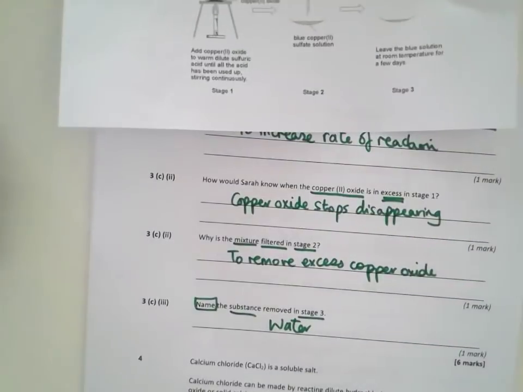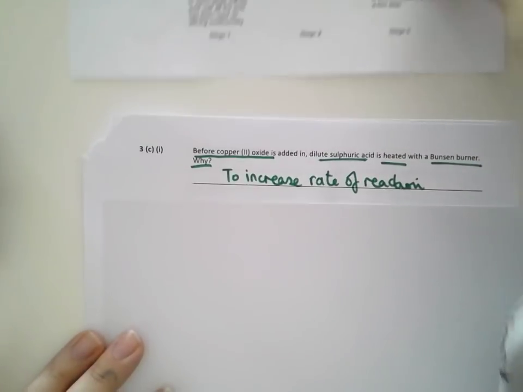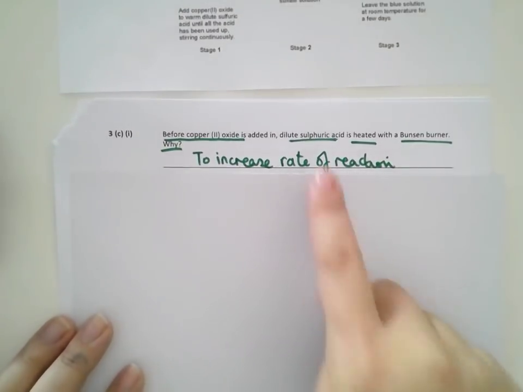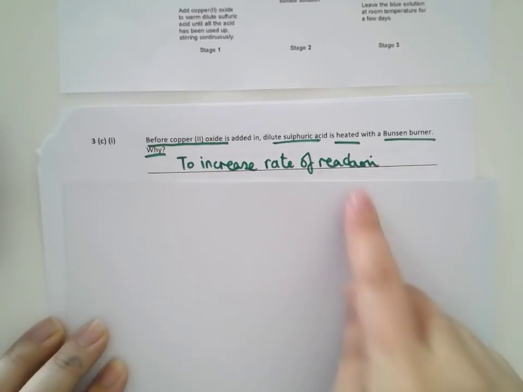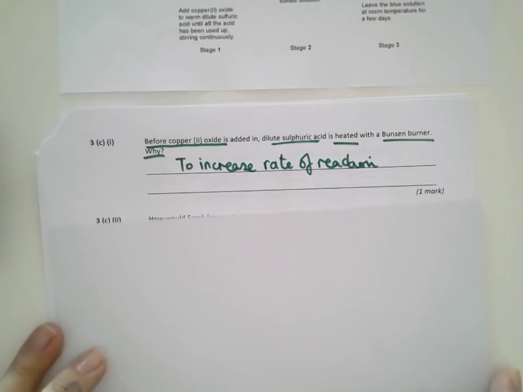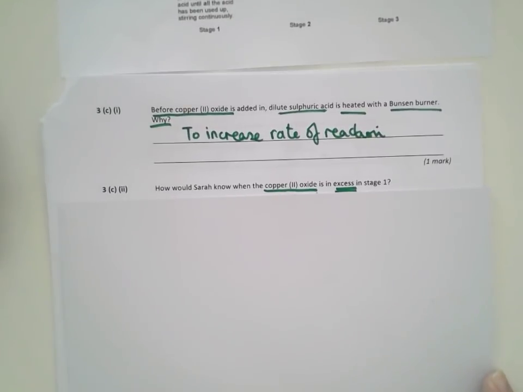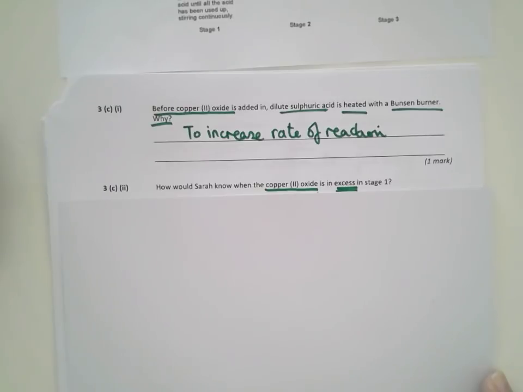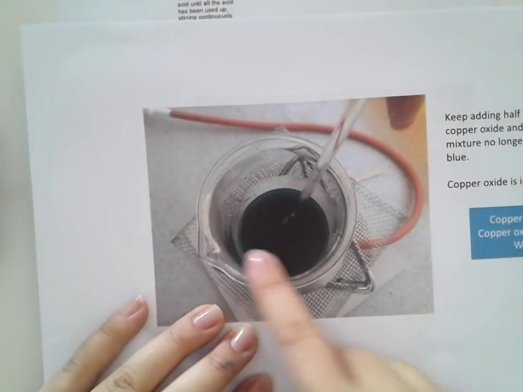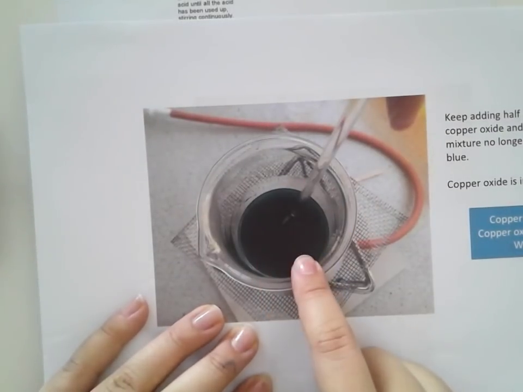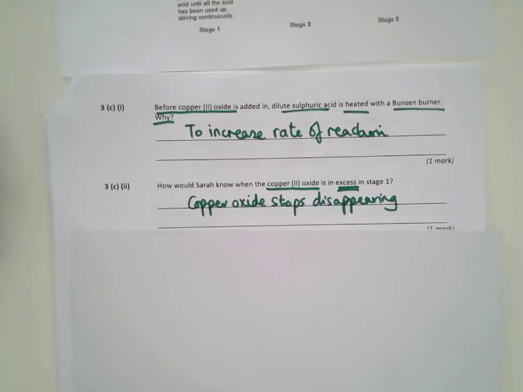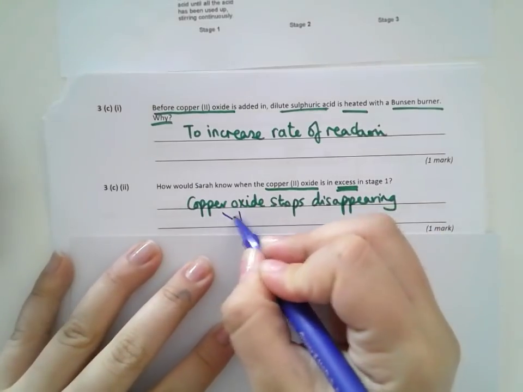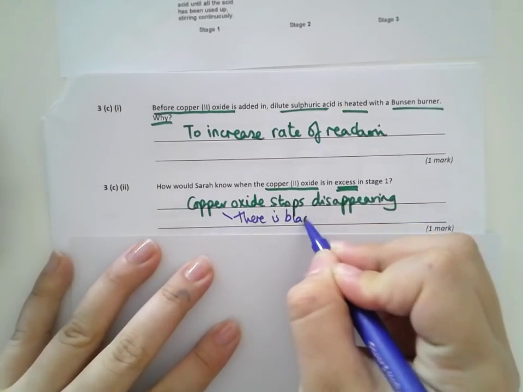So let's have a read then. Before copper oxide was added in to dilute sulfuric acid, why was it heated with a Bunsen burner? Well, we wanted to increase the rate of reaction. Secondly, how would Sarah know that the copper oxide was in excess? Well, remember, you kept adding the copper oxide, and you kept stirring. You knew it was in excess when the copper oxide completely stopped disappearing. In other words, you could say that there is black copper oxide left.